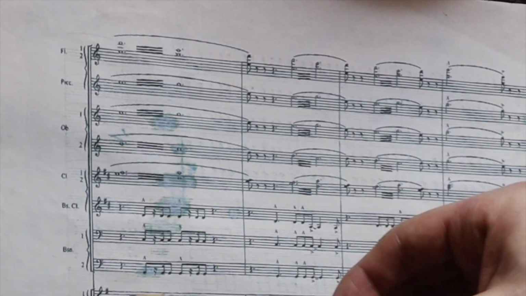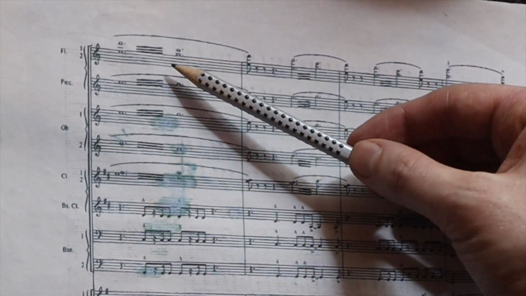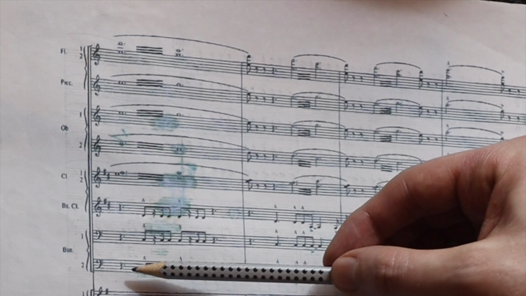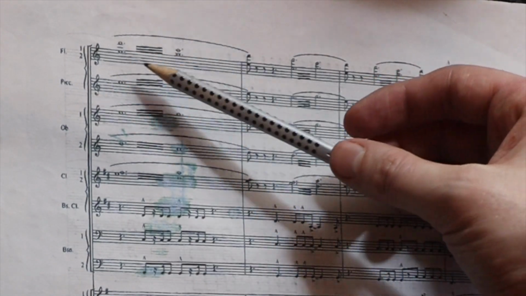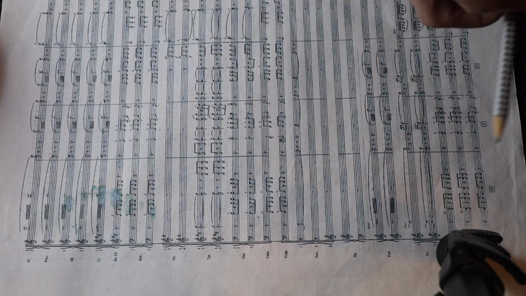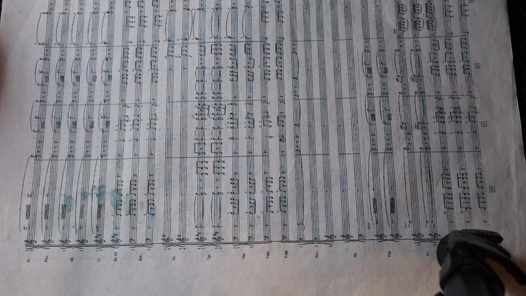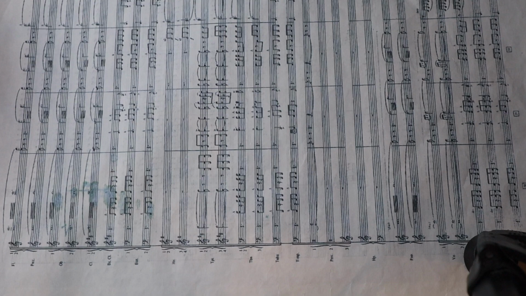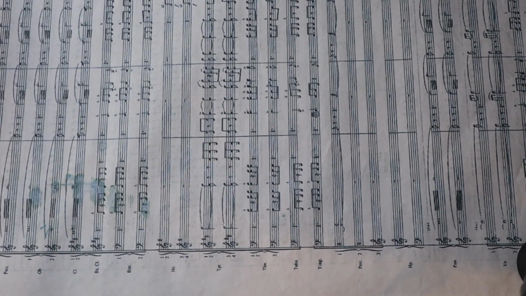The sections within themselves are also ordered from the highest instruments to the lowest instruments. The flutes are the highest instrument of the woodwind family. The bassoons are the lowest. So this might look like there's really a lot of stuff going on, but if you look closely, many instruments are performing the same function.